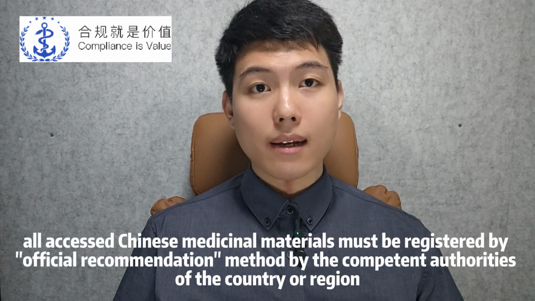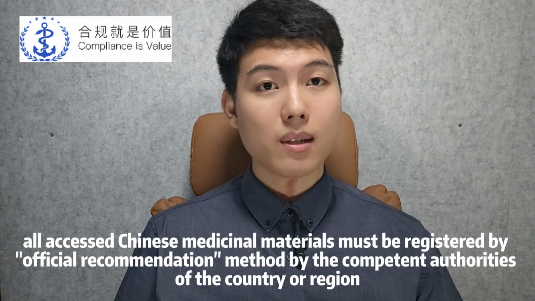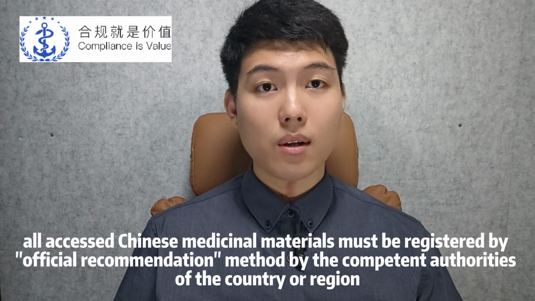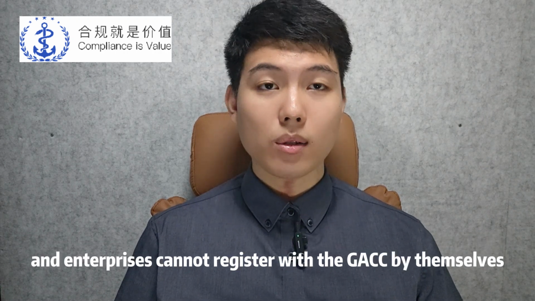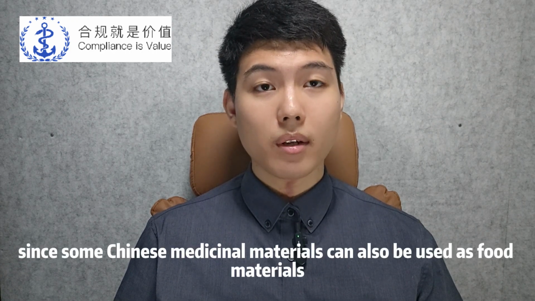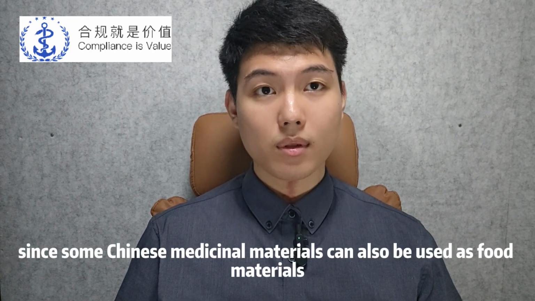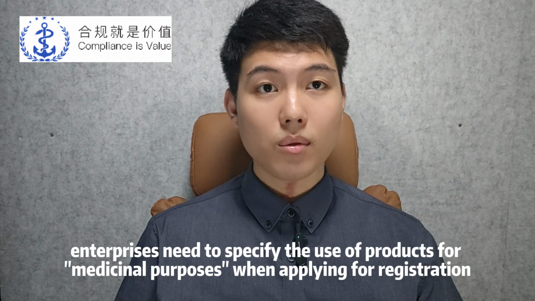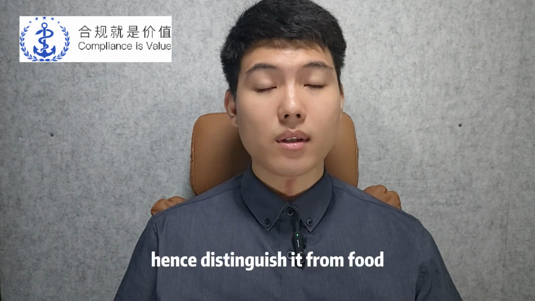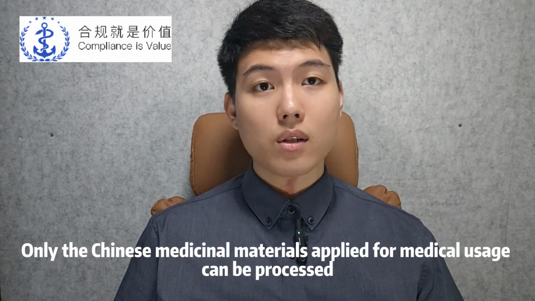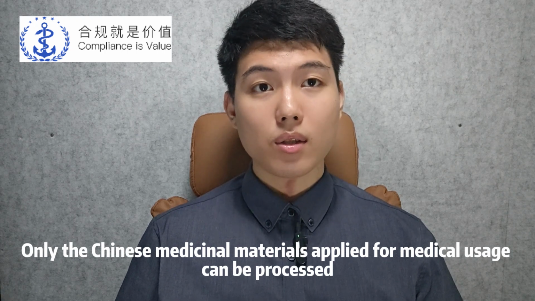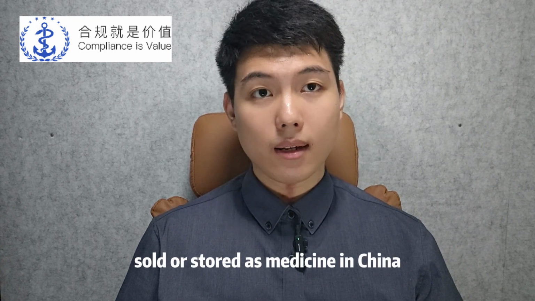Unlike food, all access to Chinese medicinal materials must be registered by official recommendation by the competent authorities of the country or region, and enterprises cannot register with the GACC by themselves. In addition, since some Chinese medicinal materials can also be used as food materials, enterprises need to specify the use of products for medicinal purposes when applying for registration, hence distinguishing it from food. Only the Chinese medicinal materials applied for medical usage can be processed, sold, or stored as medicine in China.